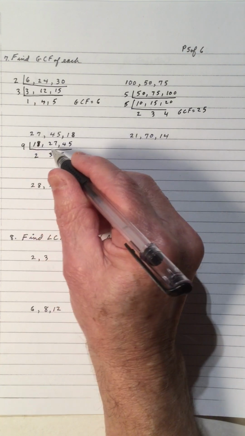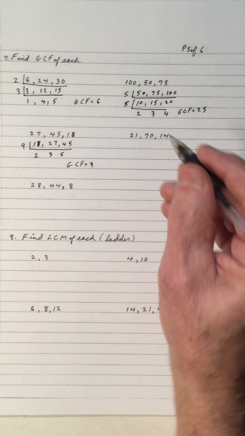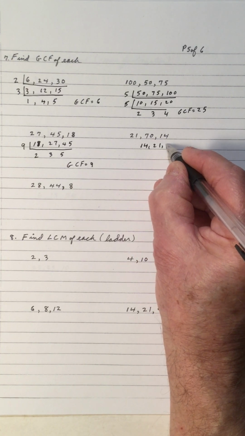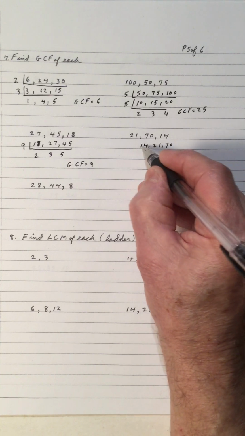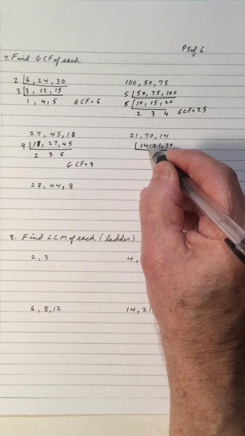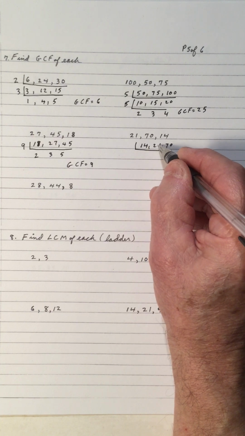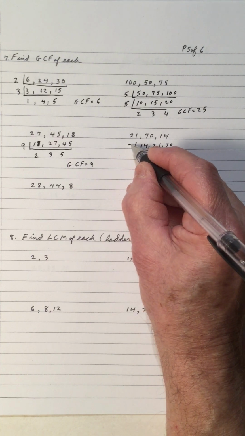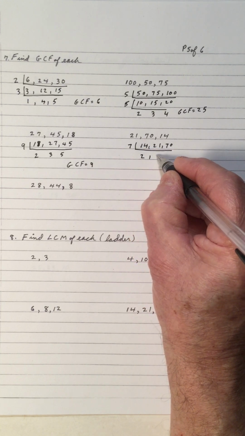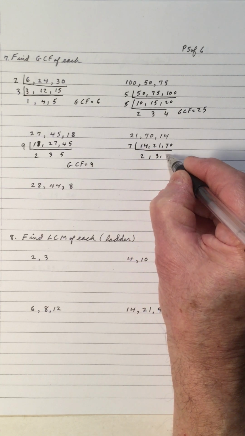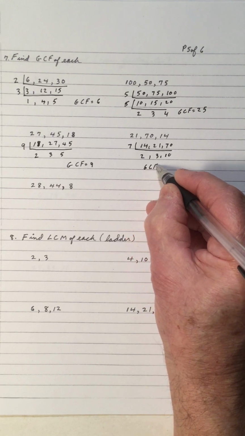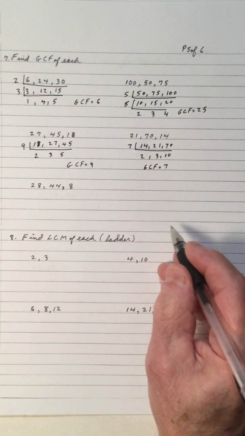Or you could have went with 3, but then you had to go with 3 again. And right here we have 14, 21, and 70. So is 14 a factor of 21? No. They're not. 14 is even, 70 is even, 21 is not. I see a 7. 7 into 14 is 2. 7 into 21 is 3. 7 into 70 is 10. So the GCF of those numbers is 7.